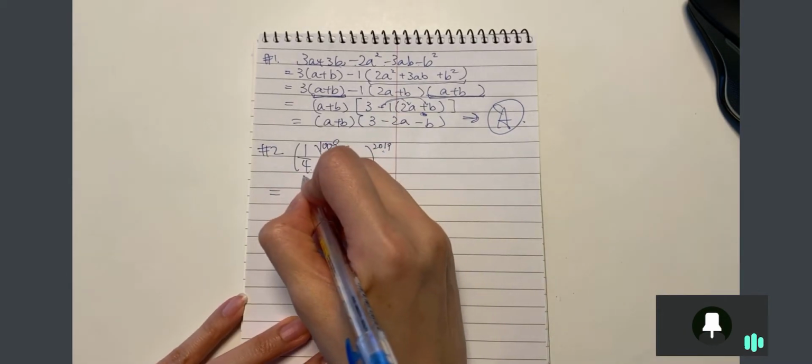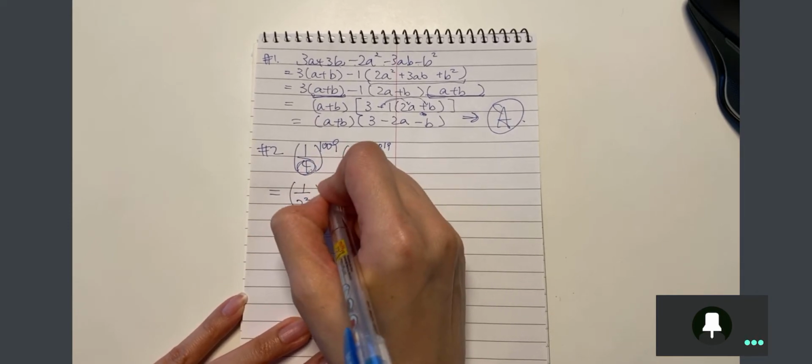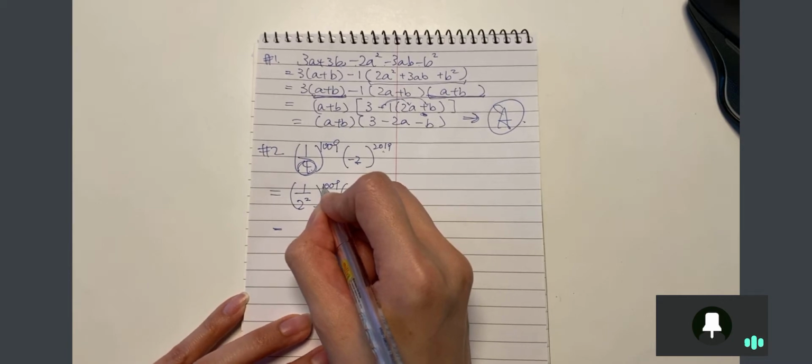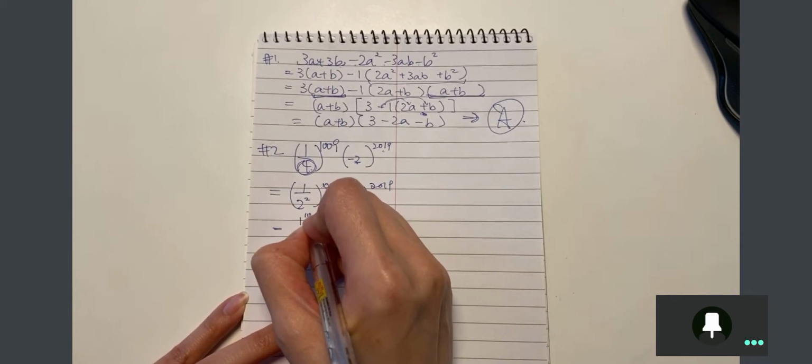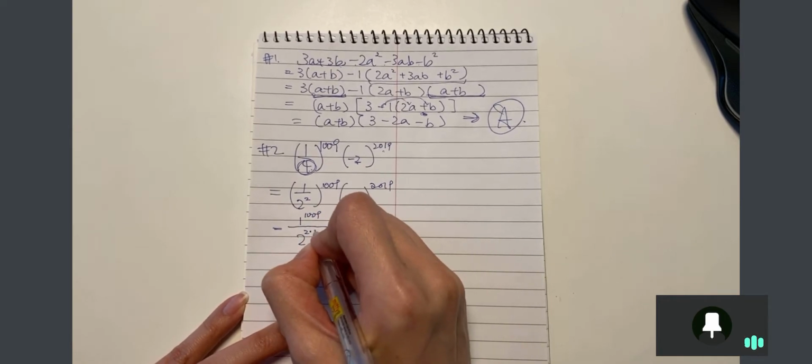Okay, so 4 you can change it to 2 to the power 2, and then the 1009 can distribute to the 1 and the 2 to the power 2.